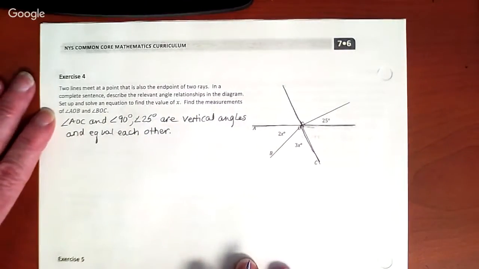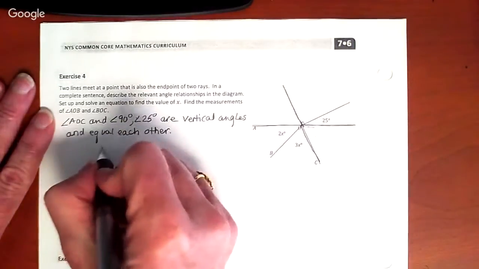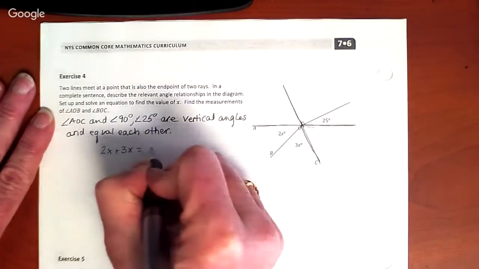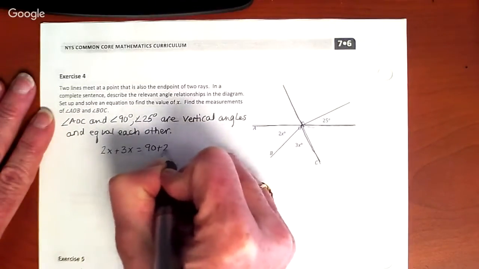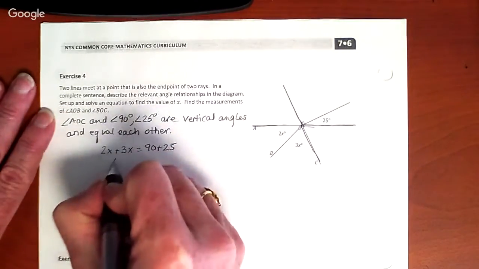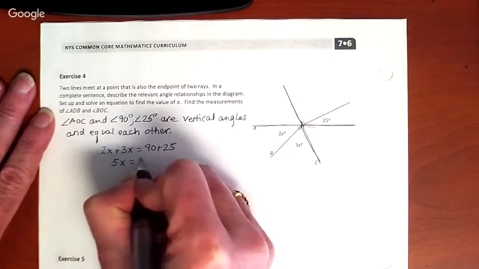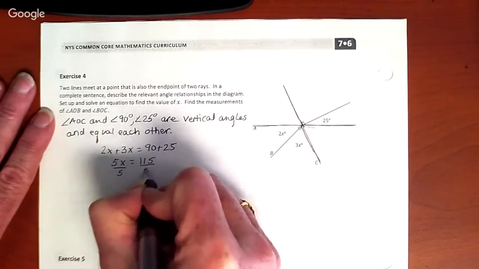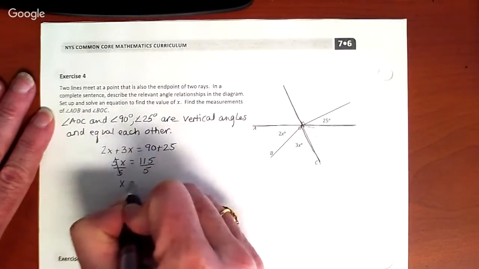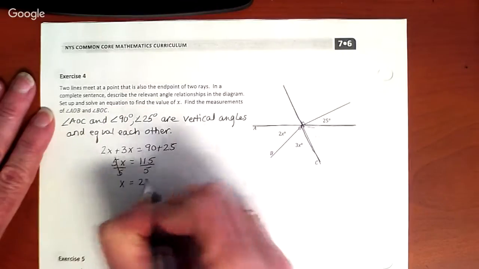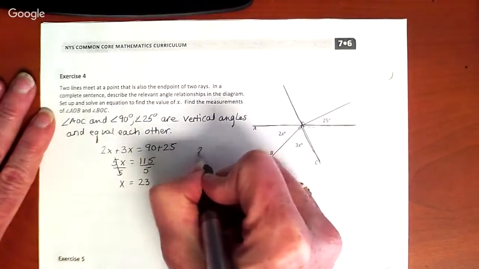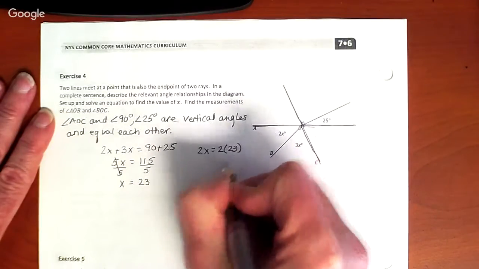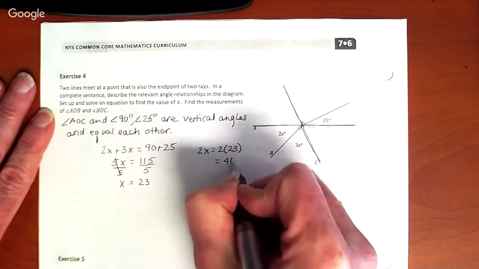So now we can set them equal to one another. We have 2x plus 3x equals 90 plus 25. So now we have 5x equaling 115. Divide both sides by 5, so x equals 23. So 2x equals 2 times 23, which equals 46.